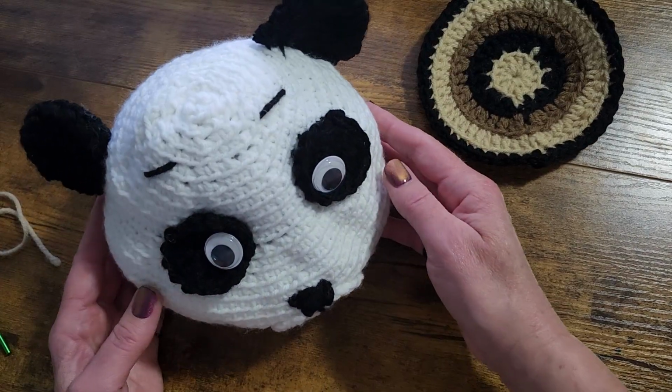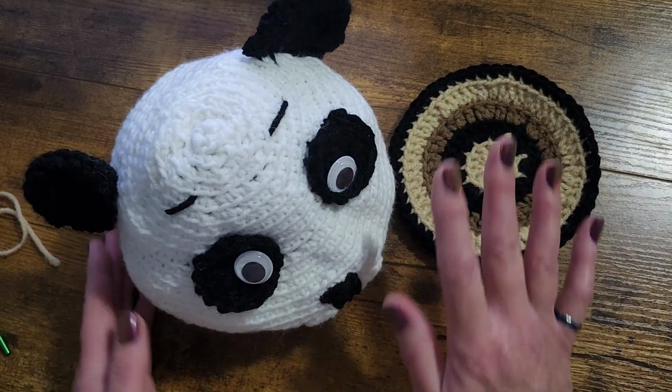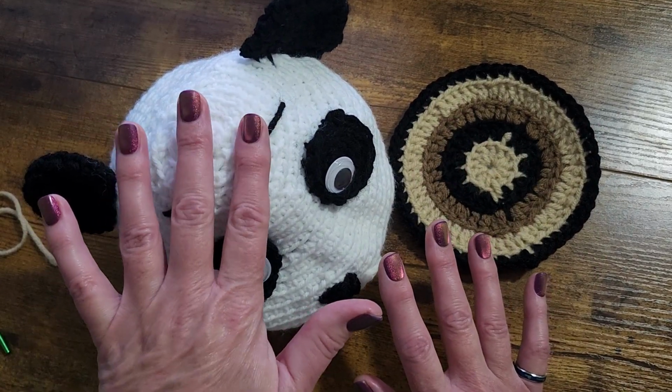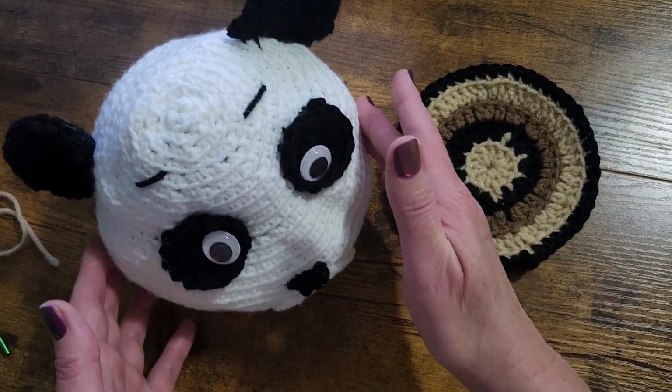And so if you're interested in that, I'm going to be doing some more fun videos on how to actually create the panda. I'm doing it myself, and I want to get all the way through it before I teach it.